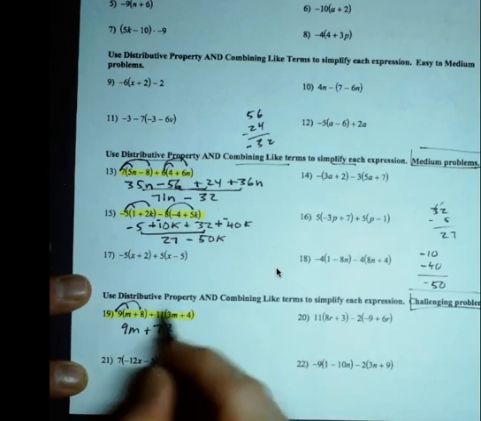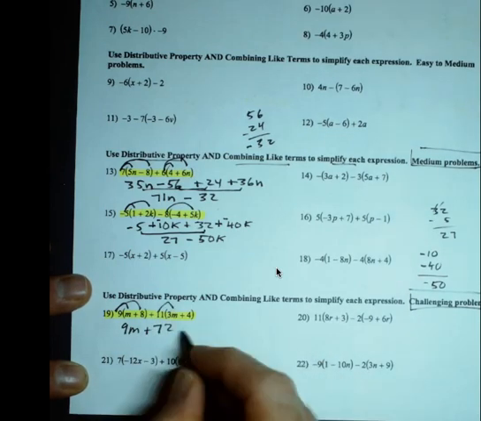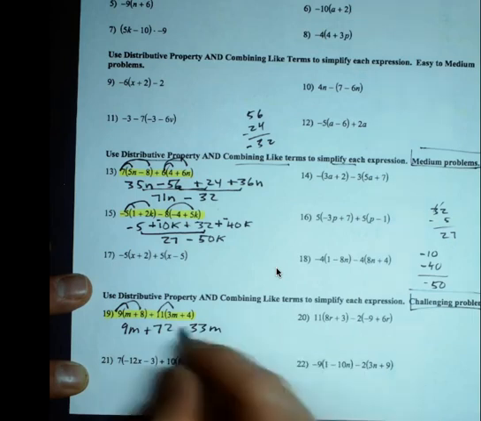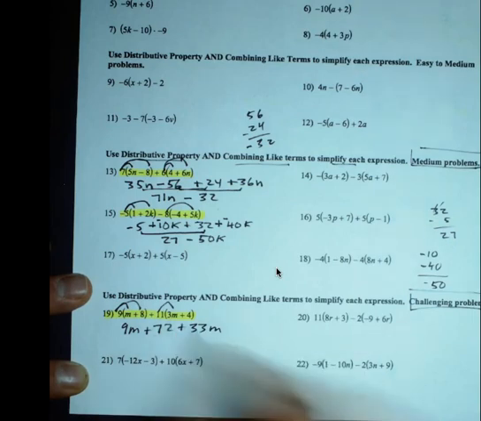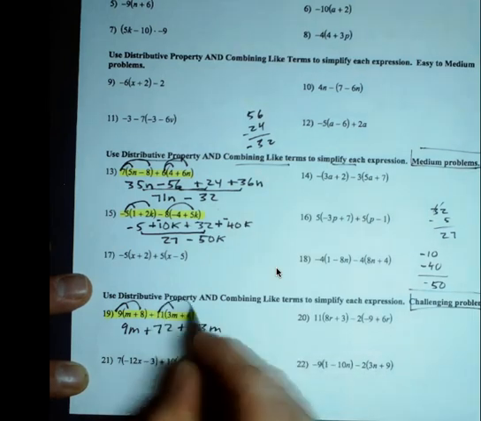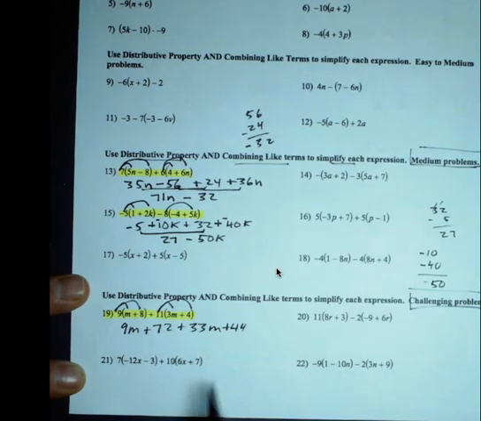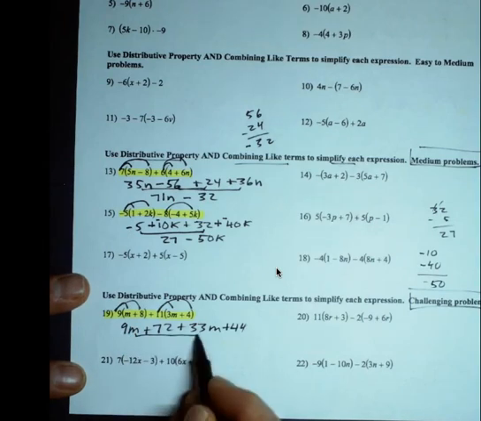Now I have to distribute out this other one. I have 11 times 3, and that's 33, and I have to attach the m to it, so it's really 33m. Those are both positive, so that's a plus 33m. Then I have 11 times 4, which is 44. This isn't so tough, is it? So now I've got some different things I can combine. I can combine the 9m and the 33m.